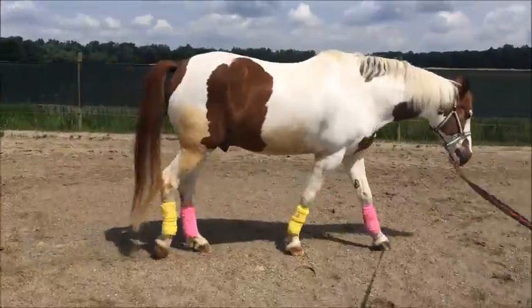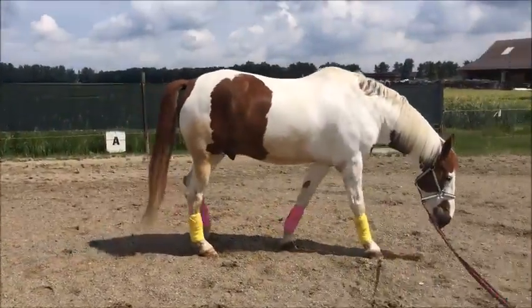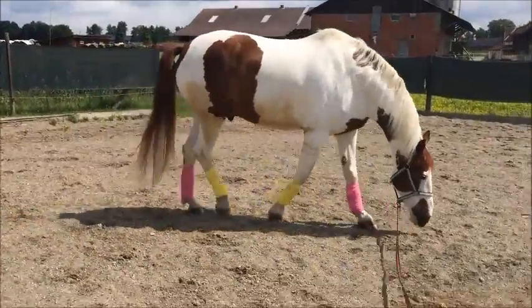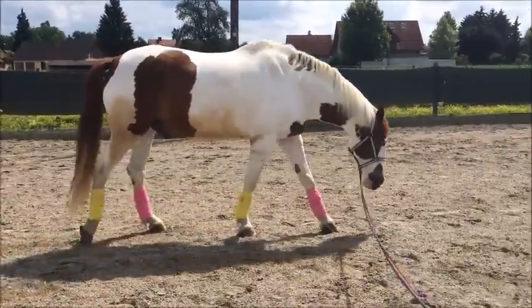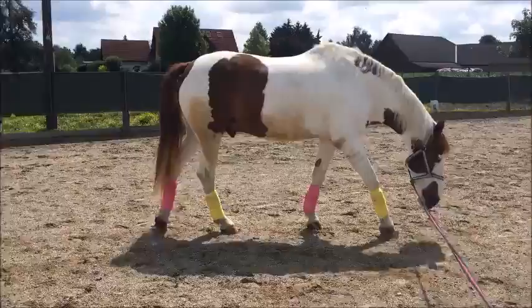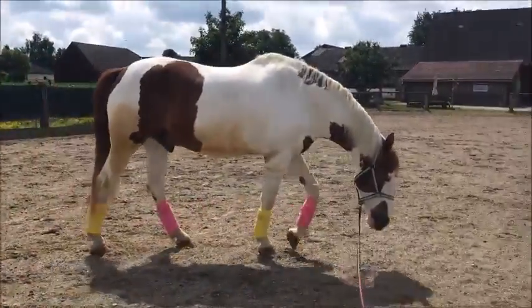I put some leg wraps on Flick's legs just to visualize his movements better, because all his four legs are white, so it's sometimes pretty hard to see whether he's moving, for example, the left or the right hind leg. So for now, yellow is his right side and pink is his left side.